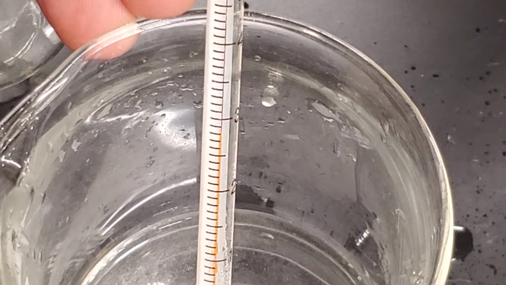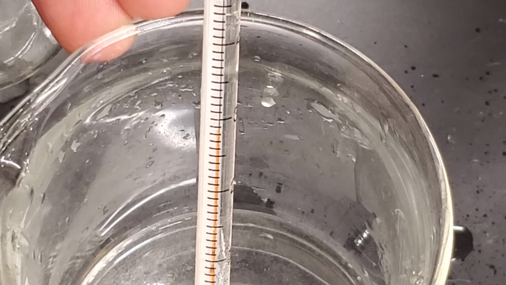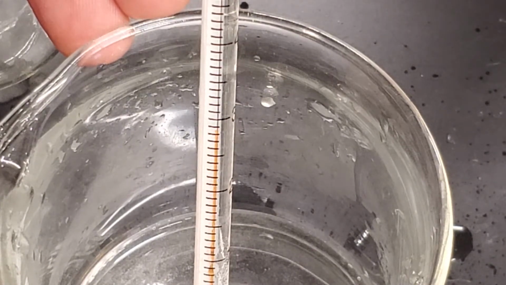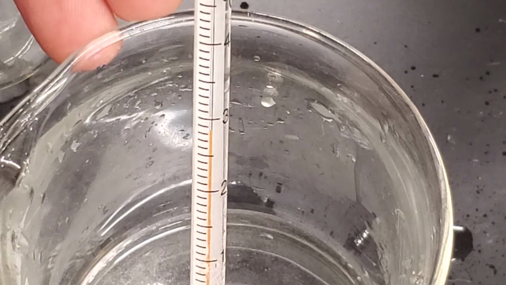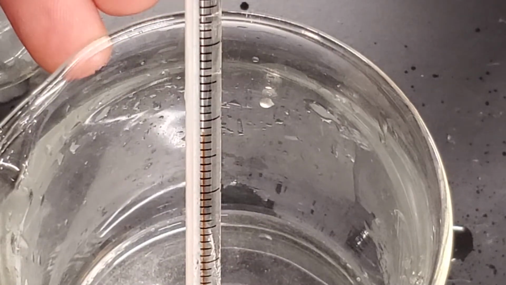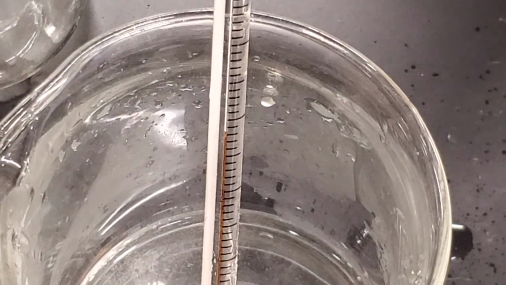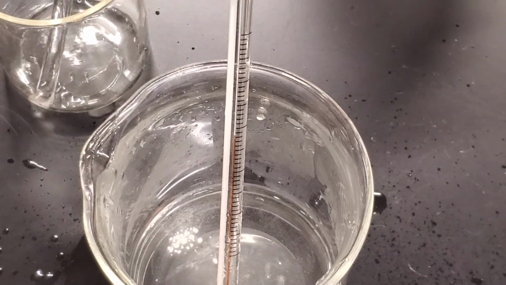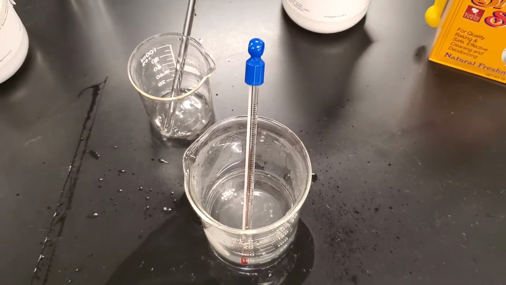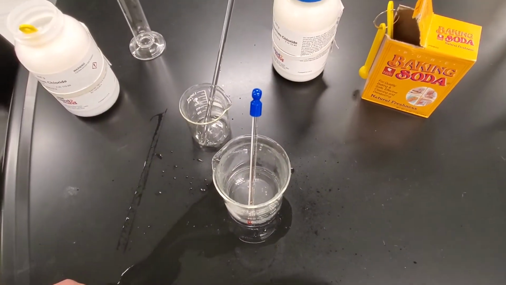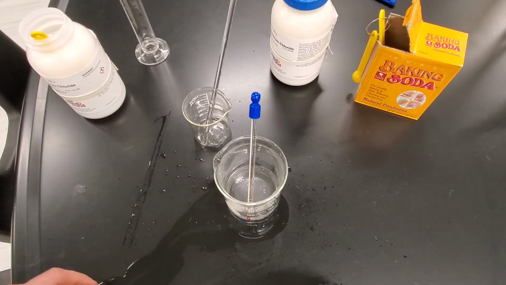And it doesn't appear to be moving anymore, so I might actually be cooling off at this point. So at its highest point, it looks like it was that 1 line below the 30-degree mark. So we just want to make sure that we take that temperature and we record it onto our table. All right, 3 down, 1 more to go.